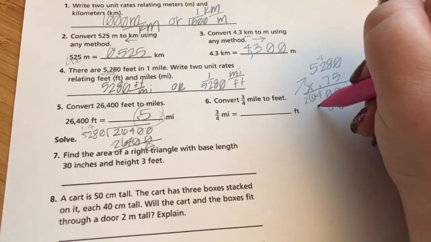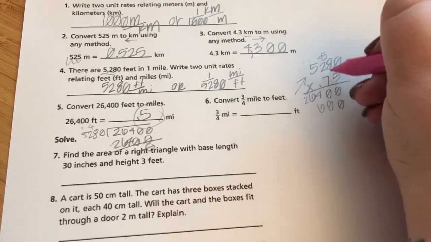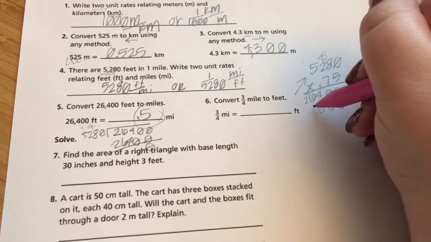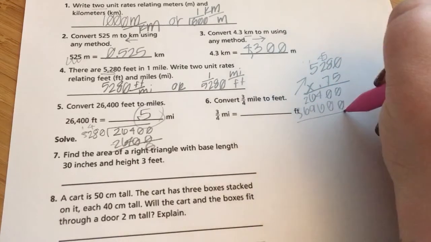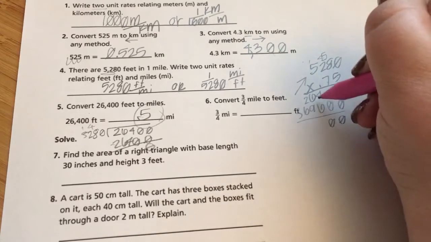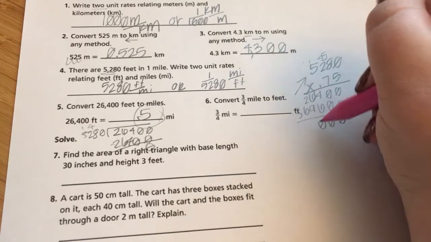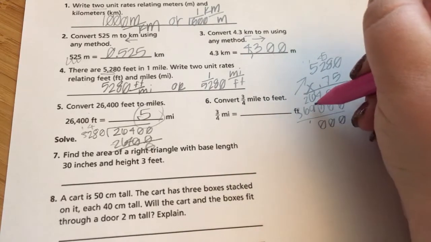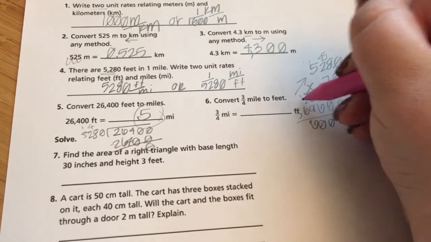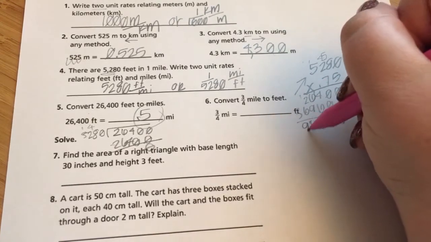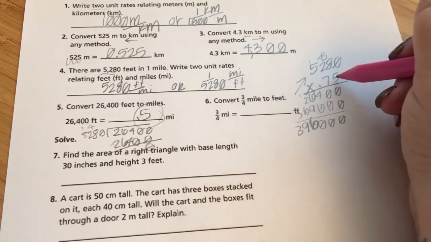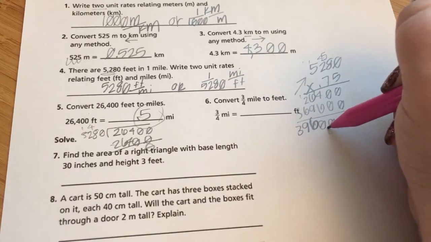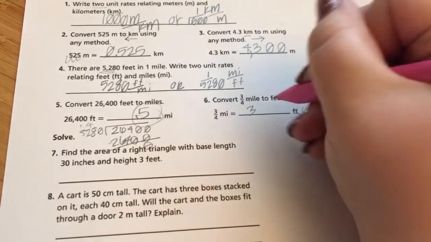So there's 56, carry the 5, 14 plus 5 is 19, carry the 1, 35, 36, add it all up, 0, 0, 10, carry the 1, 16, carry the 1, then it'll be 9 and 3. But I need to move my decimal point to the left.